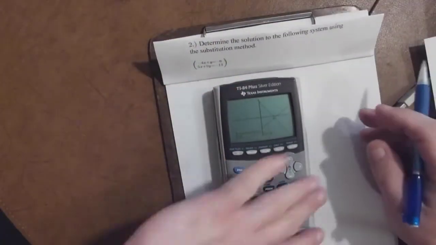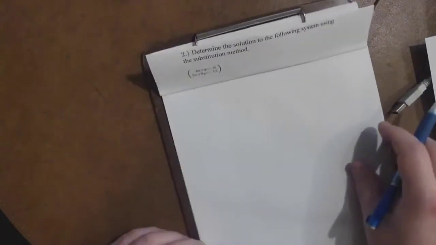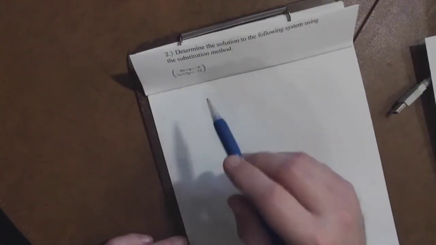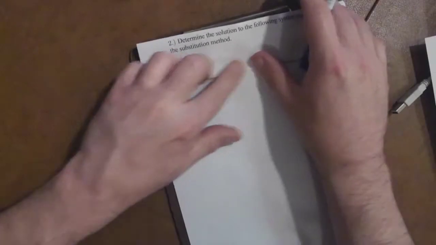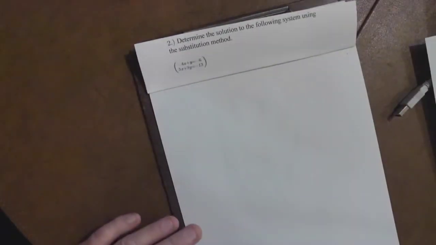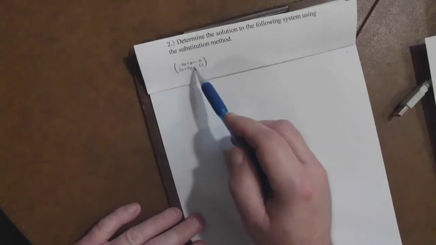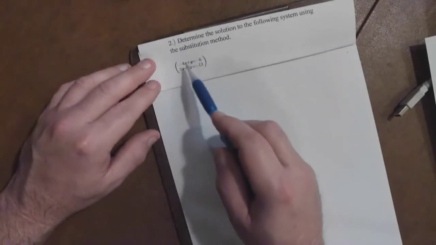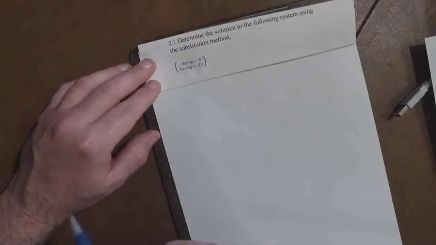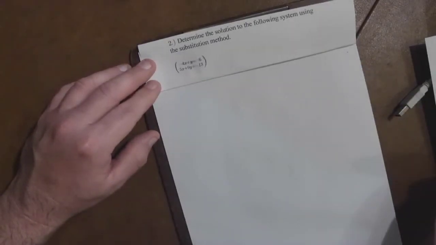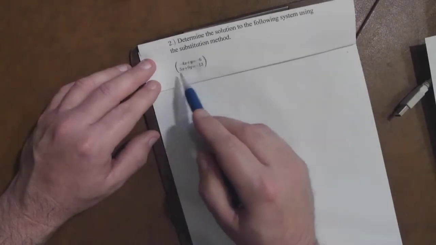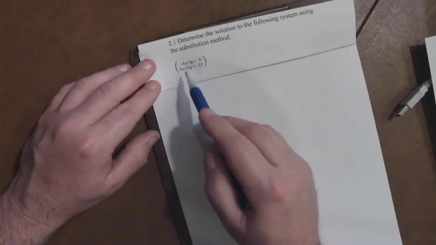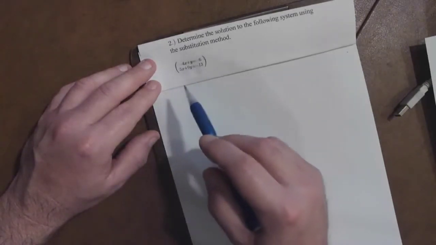All right, cool. So here's our next equation. Determine the solution to the following system here. And it does give us a specific method. We should be familiar with the substitution method. In substitution method, you're going to pick one of the equations. You're going to solve for one of the variables in one of these equations, and then take that value of the variable and substitute it into the respective variable in the other equation.